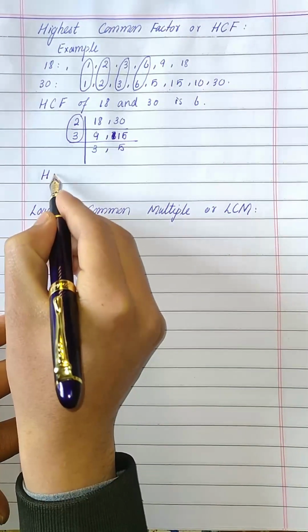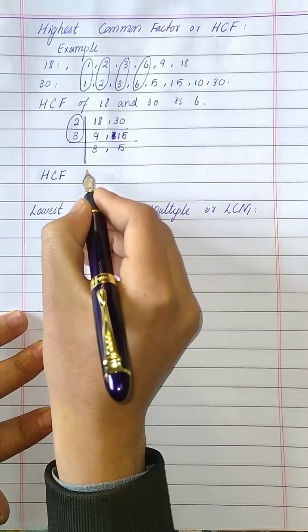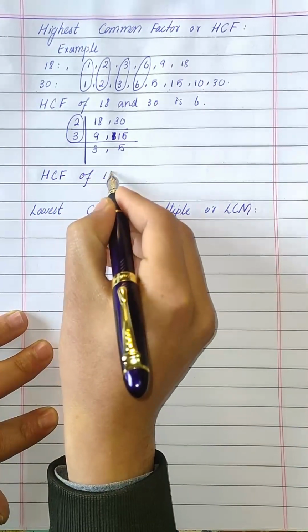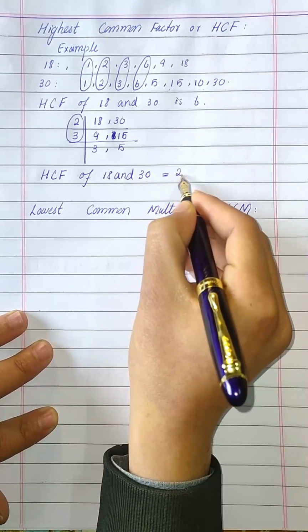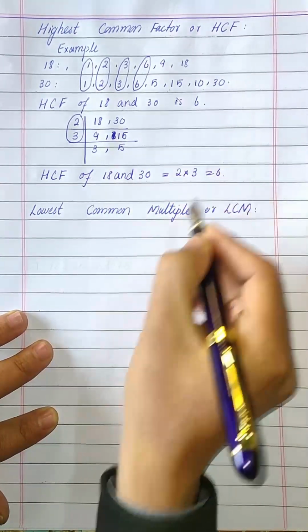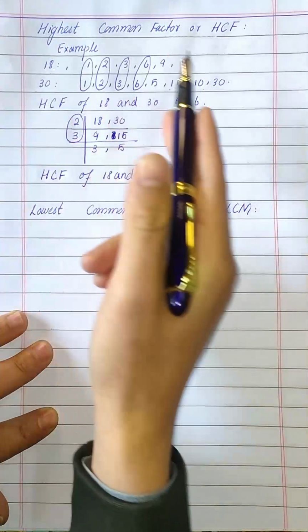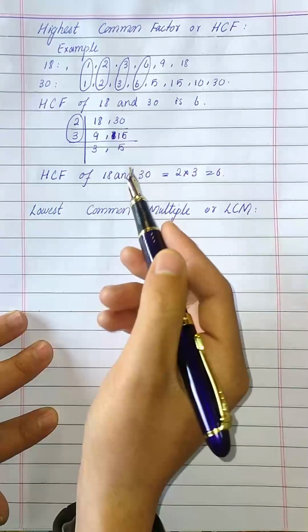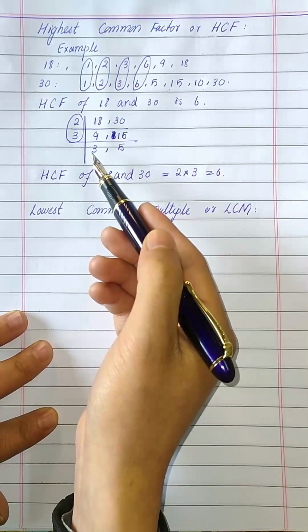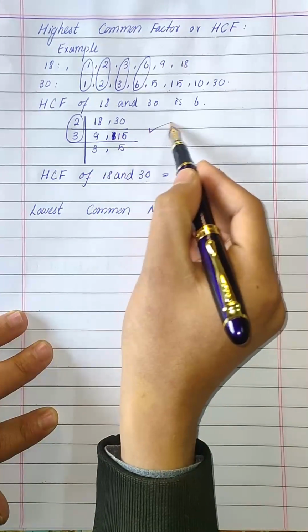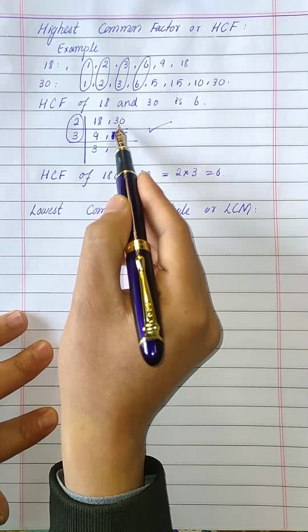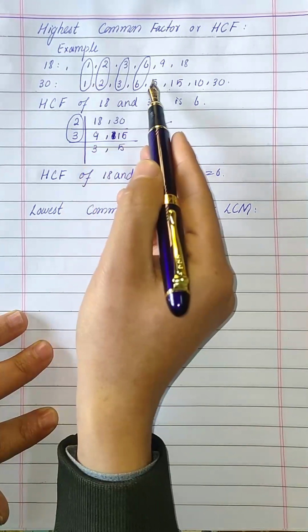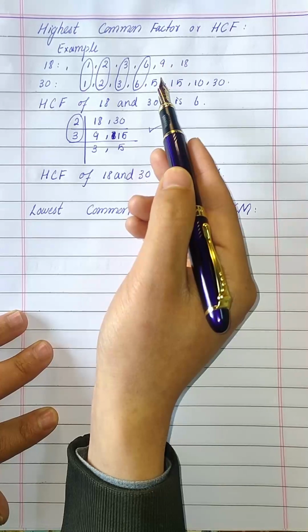So we can write that the HCF of 18 and 30 equals 2 times 3, which is 6. We can find the highest common factor of 2 values or 3 values with these two methods. Most of the time we are going to use this method because it is easy for greater values, and the other method is not easy for greater values.